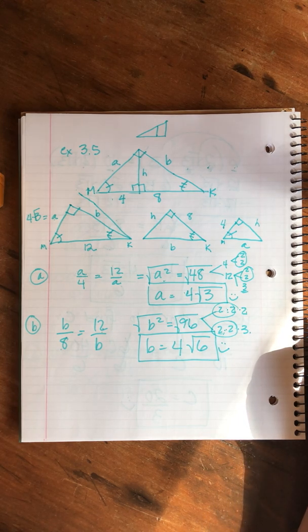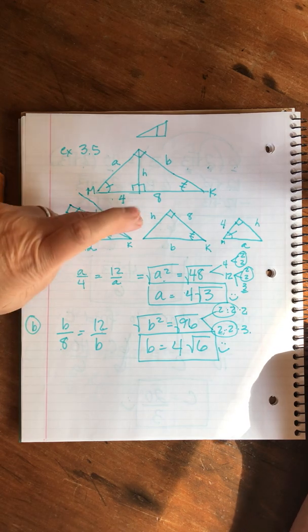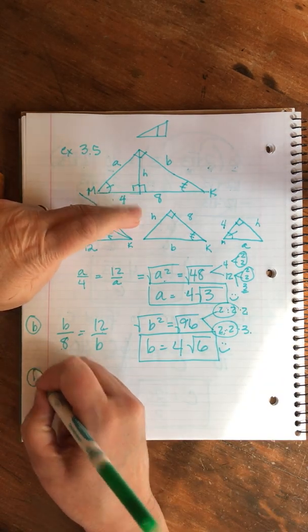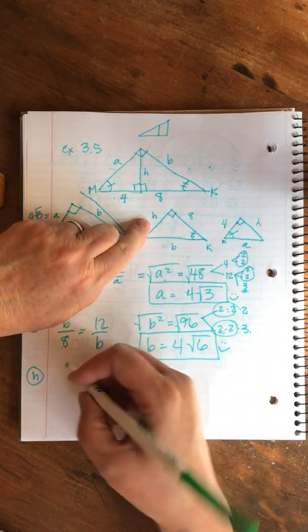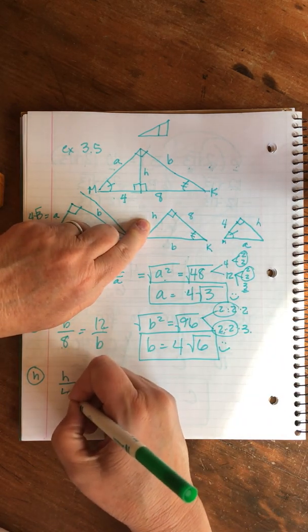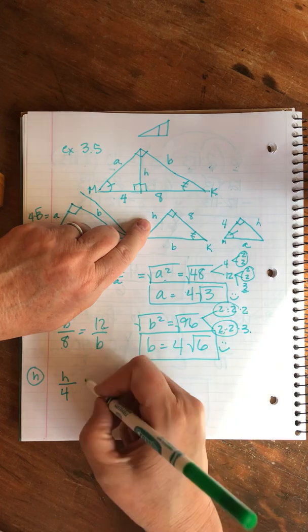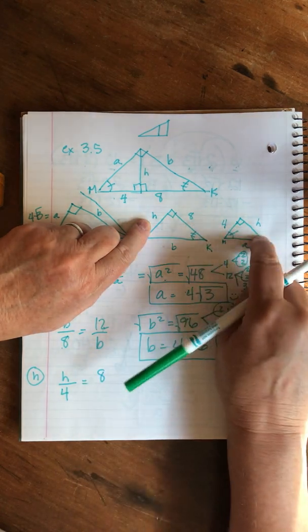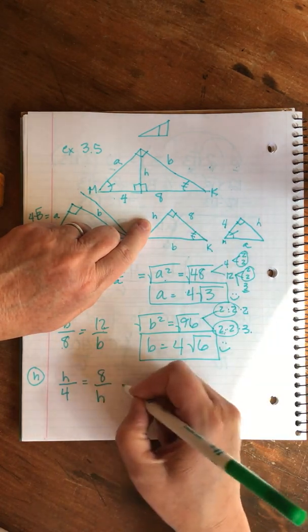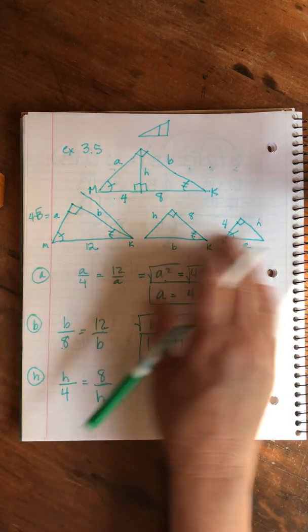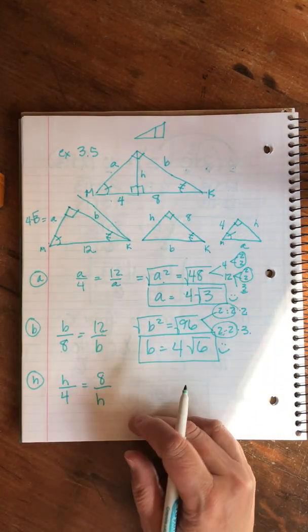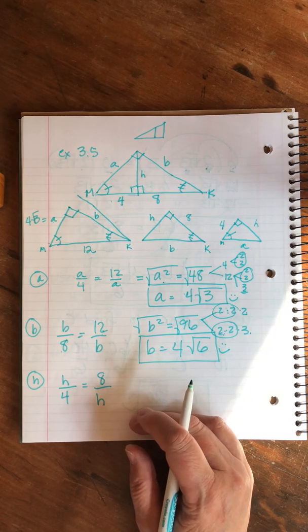And I will use, can I use the same strategy? Yes. To find H, I'm going to use H over 4 equals 8 over H. Right? H over 4 equals 8 over H. So what I want you to take away is that when we're doing 3 triangles, we have a lot more options about the way we compare the sides.